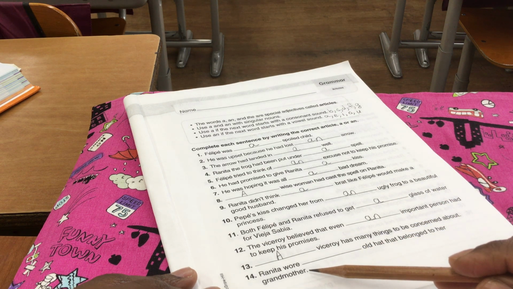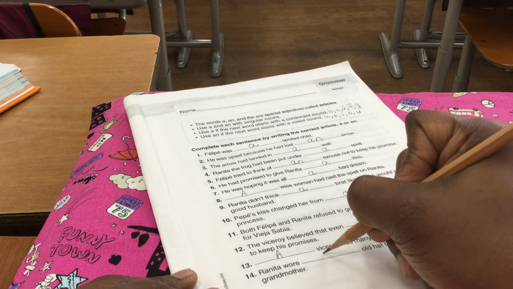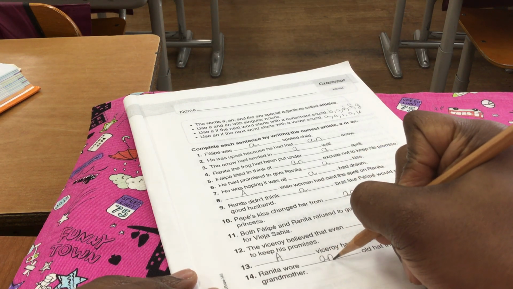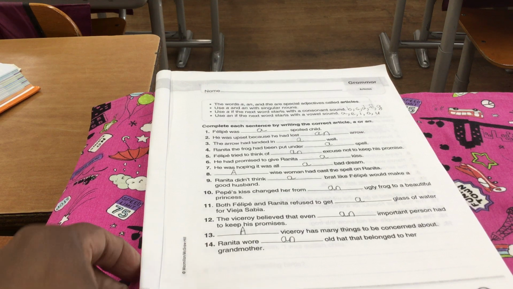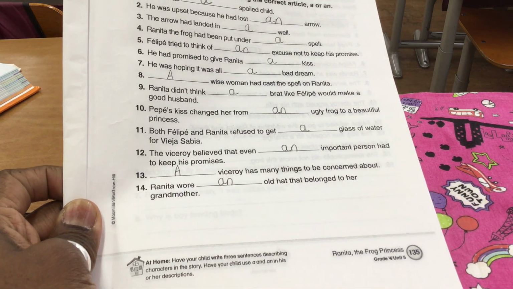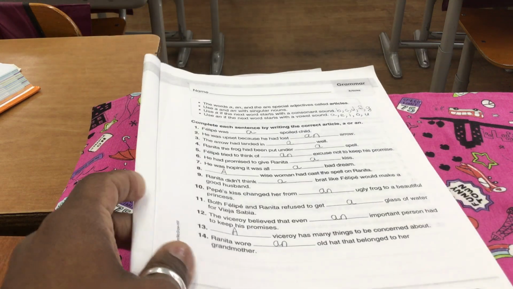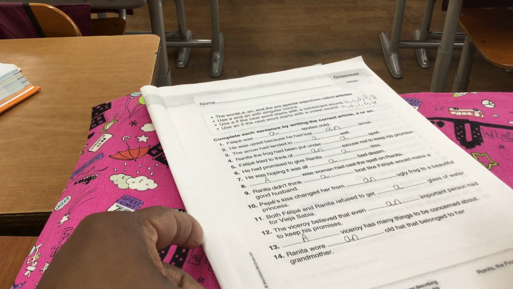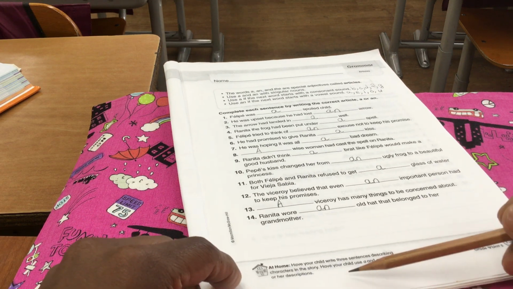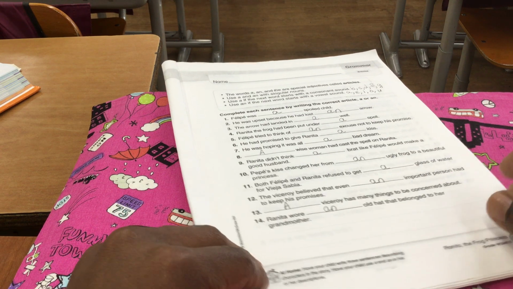And number 14, Ranita wore an old hat that belonged to her grandmother. And here are all of your answers for page 135. Okay. For extra practice, you can write your own sentences using a and an.